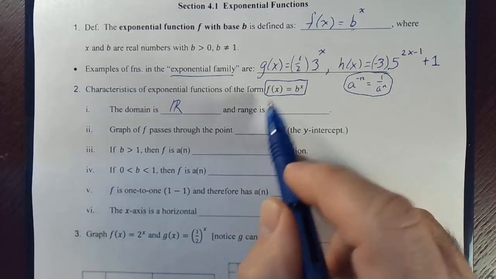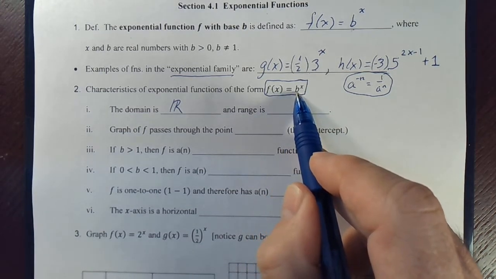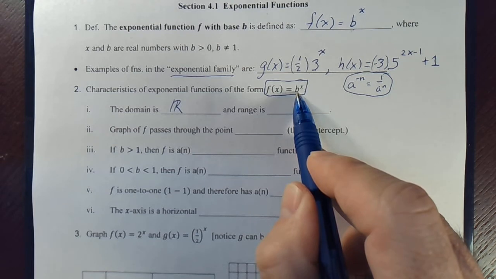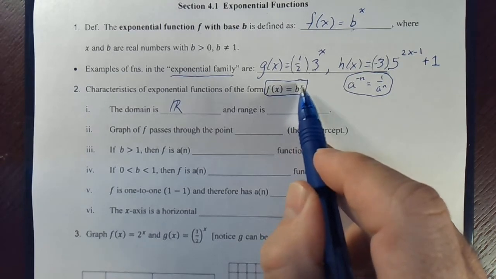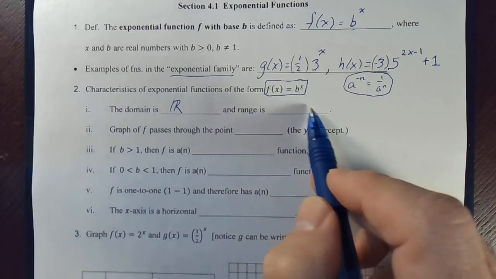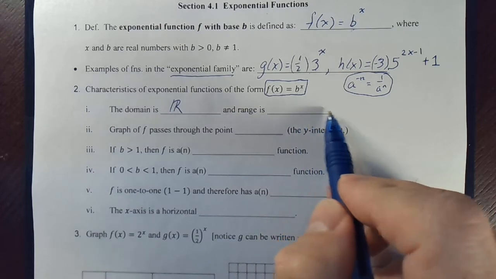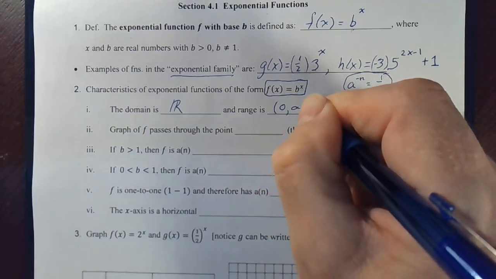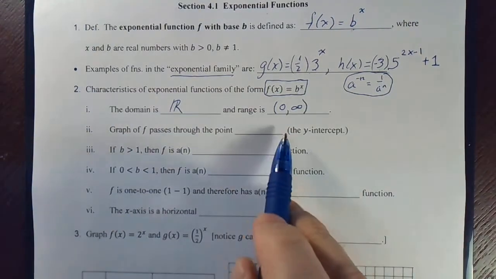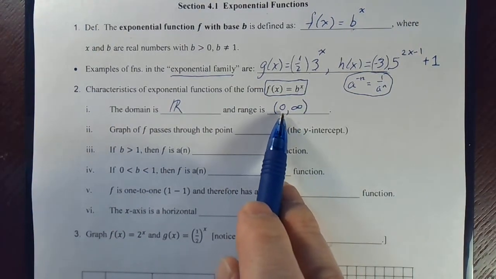And the range, well, if you're taking a positive number, b, and you're raising it to an exponent, even if that exponent is negative, you're never going to get a negative number. So the range is all positive numbers. And how do we write that? We can write it as an interval from 0 to infinity. That exactly means all positive real numbers.